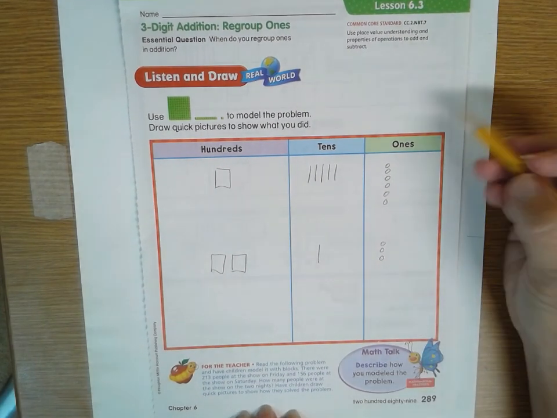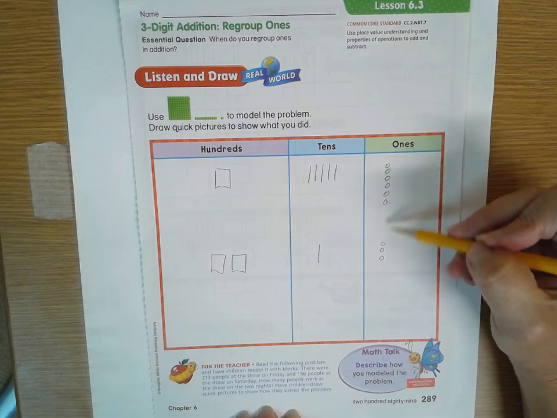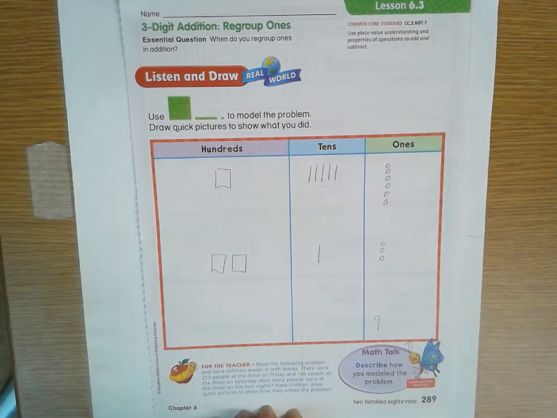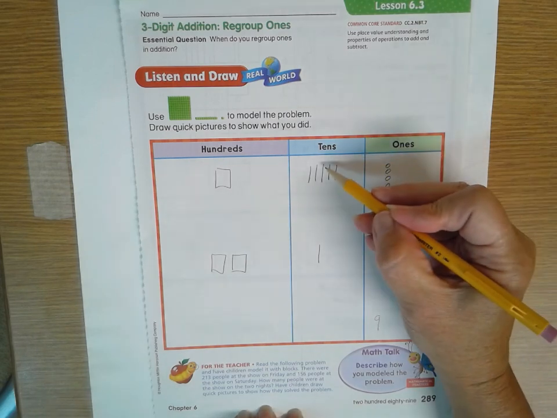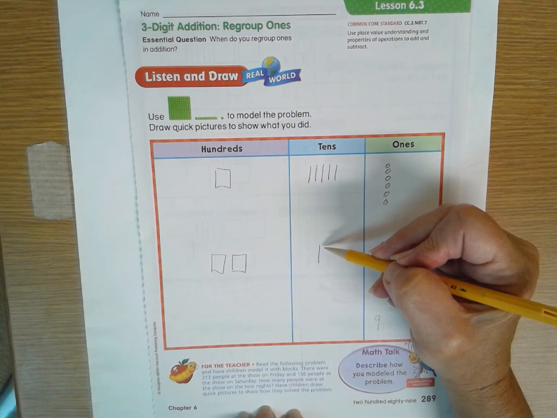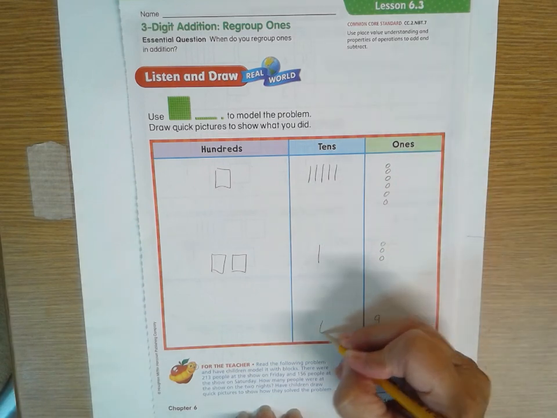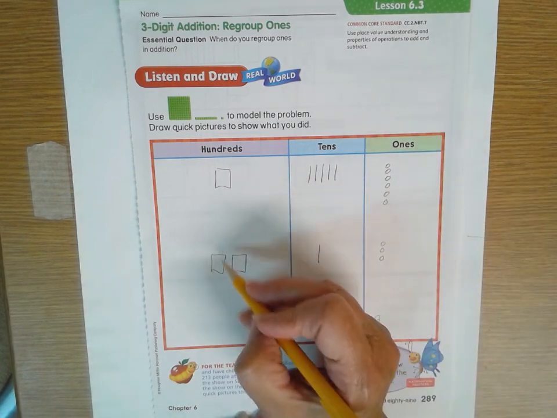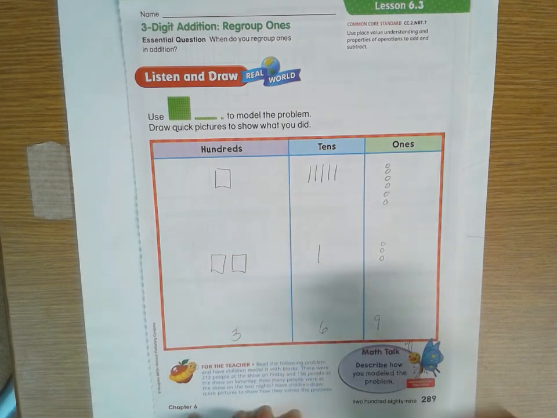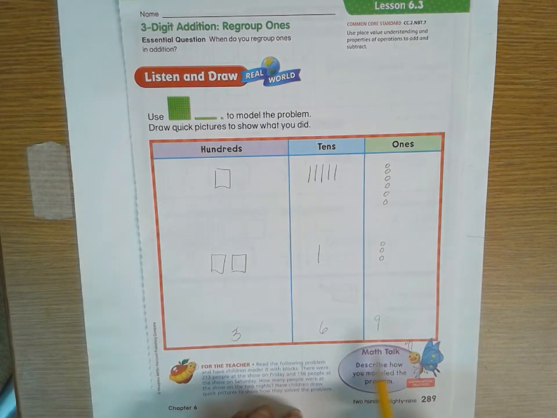We have 6 here and 3 more, that makes 9. And we have 1, 2, 3, 4, 5 tens, and 1 more makes 6. And we have 100, 200, 300 here. So our answer is 369.